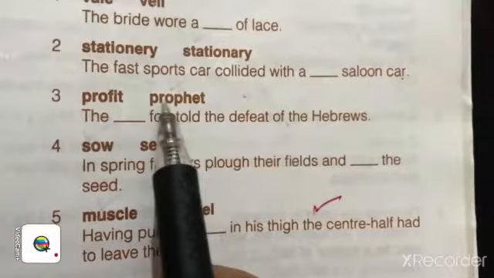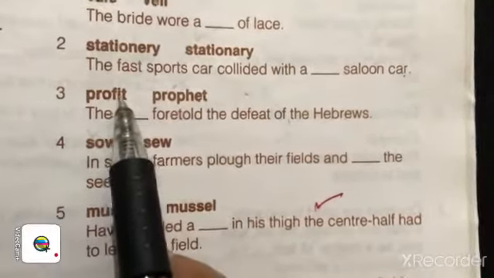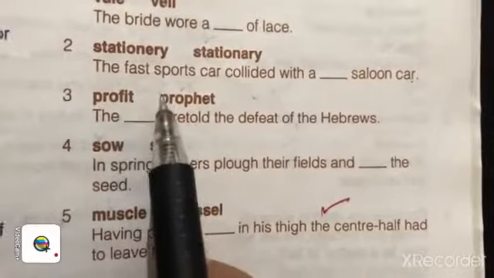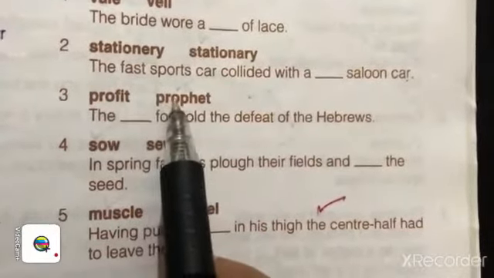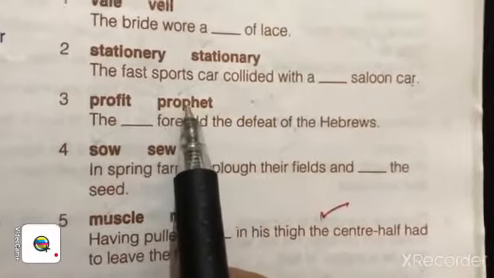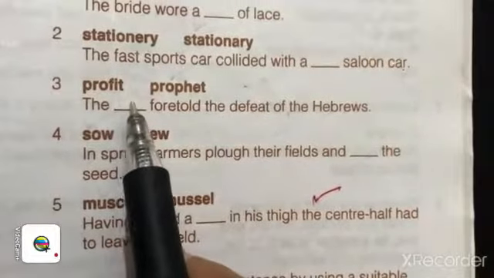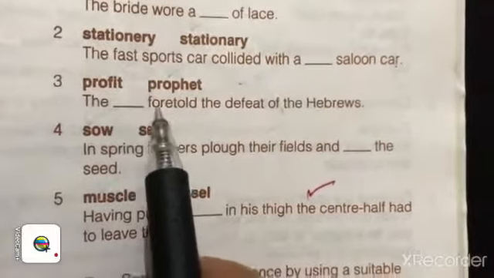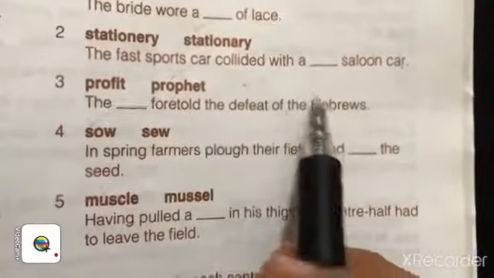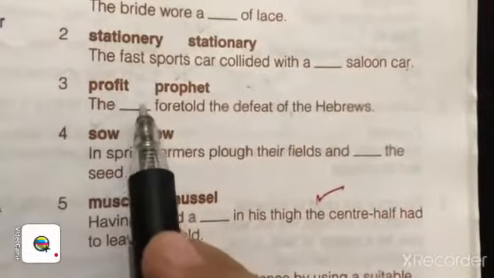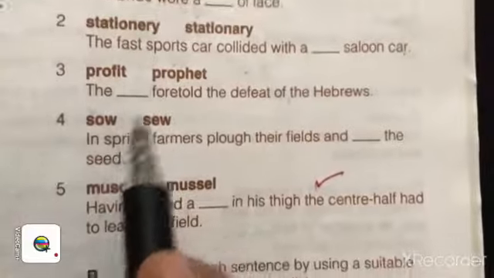This is the profit which gives us benefits, and this prophet is the person who foretells events. So what word should be here? The dash foretold the defeat of the Hebrews. So you have to write the best answer here.